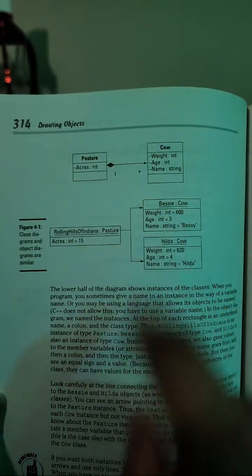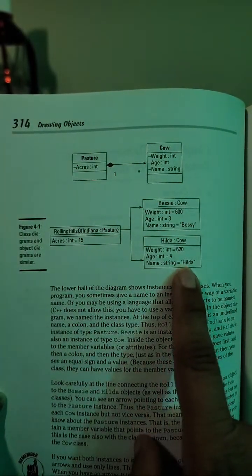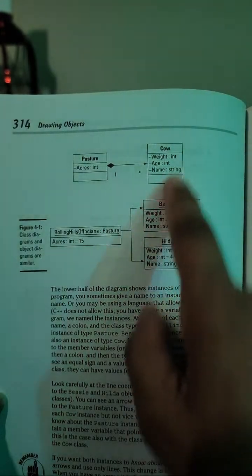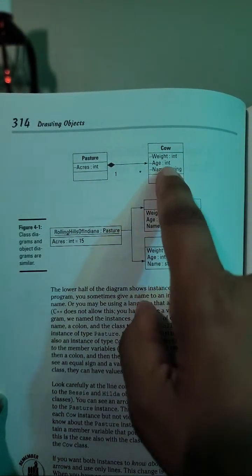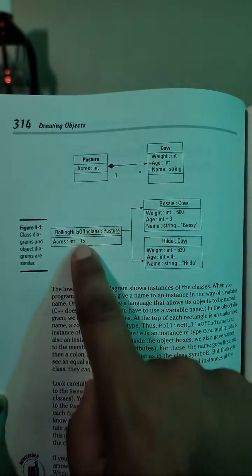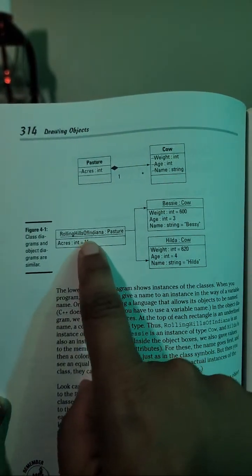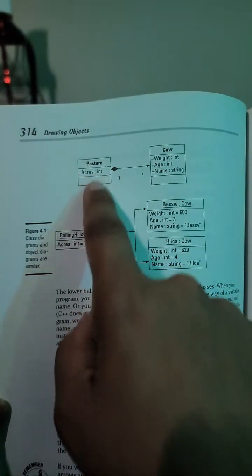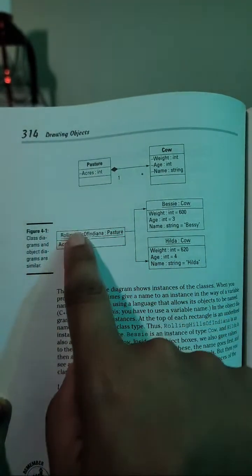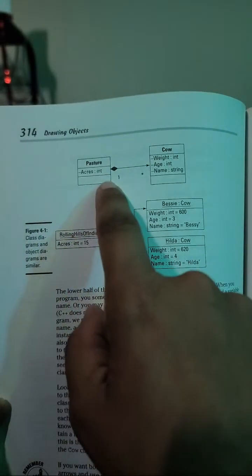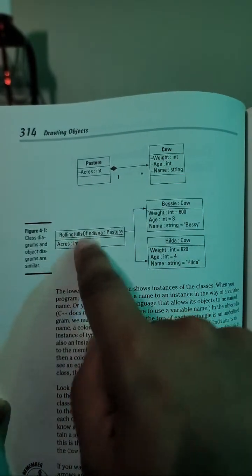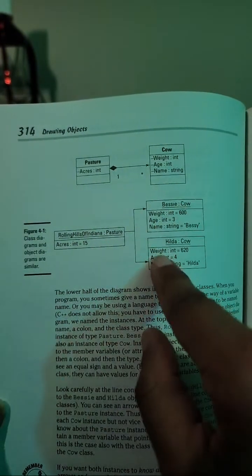Oh, okay, so this is just Bessie the cow. Oh, that's fine. And then that says hi cow. Okay. And then this is Rolling Hills of Indiana pasture. So this is a type, or effectively, this is the pasture general. This is the cow general. This is the specific pasture, and these are specific cow 1, specific cow 2.